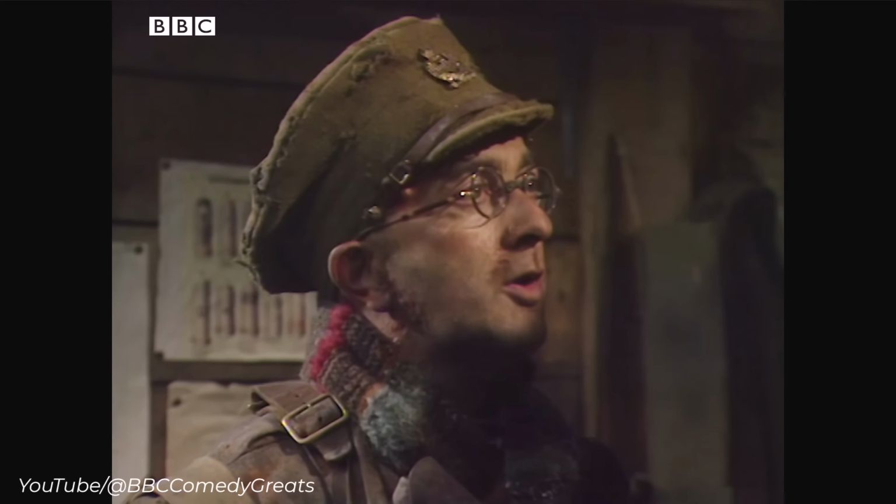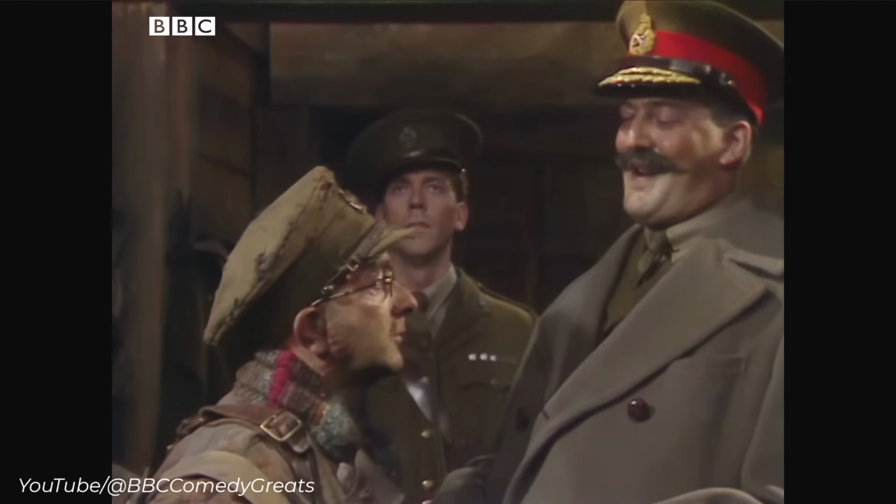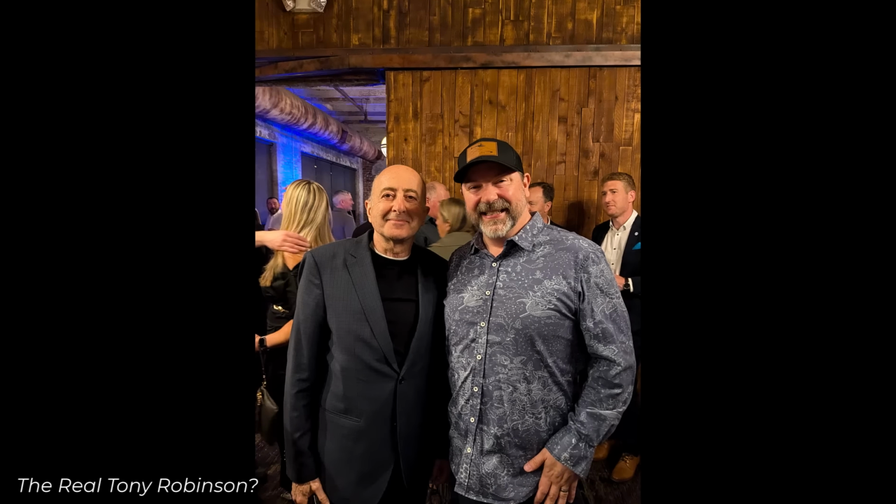I also thought I spotted Tony Robinson of Time Team and Blackadder fame. Look him up if you don't know what I'm talking about. But after I approached him, he denied it was him. I still managed to get a quick photo. Still not 100% sure either way whether that was him or not.